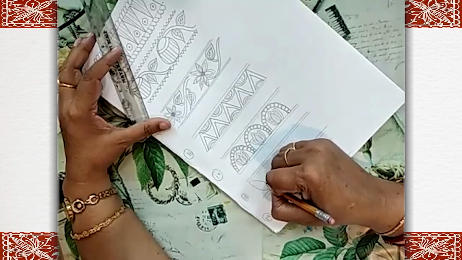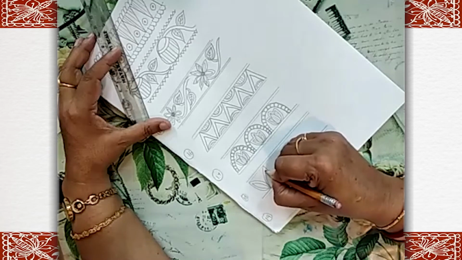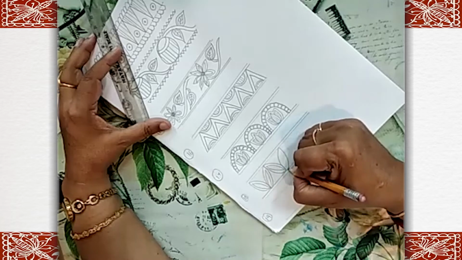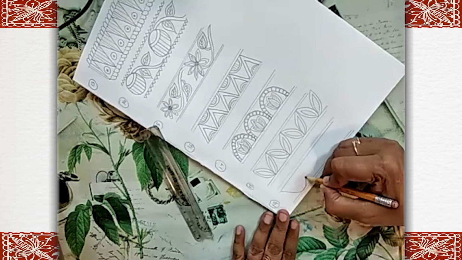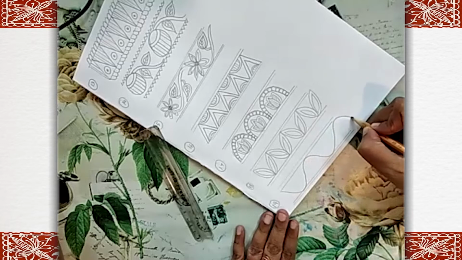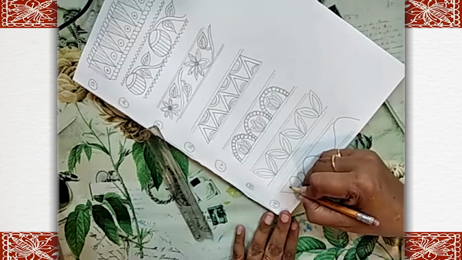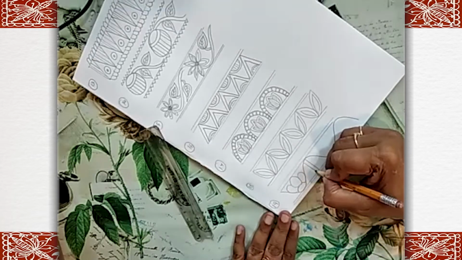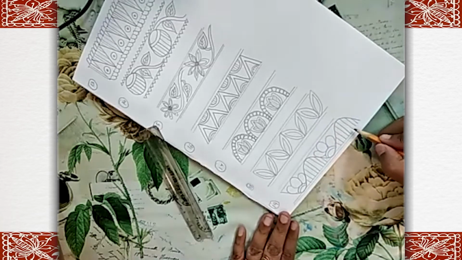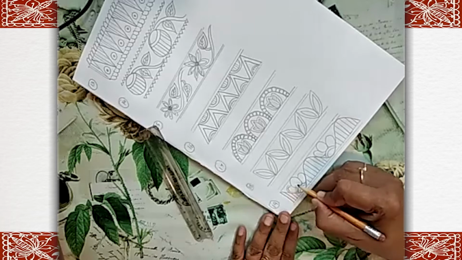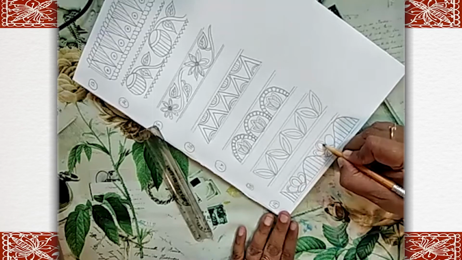Now this one is very simple. This is our 18th border. For the 19th border, first we'll draw a curve. Now in the curve we are drawing a circle. This is our 19th border.